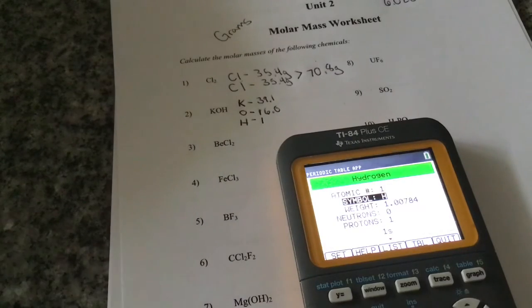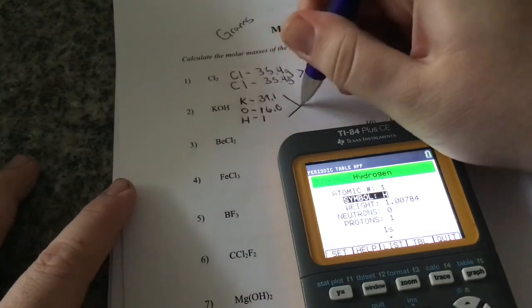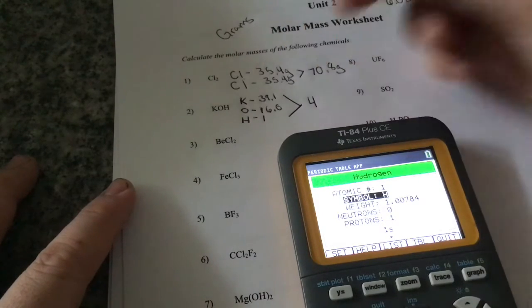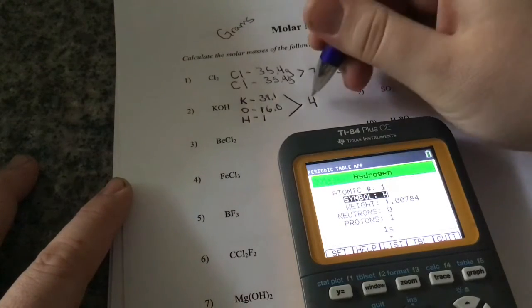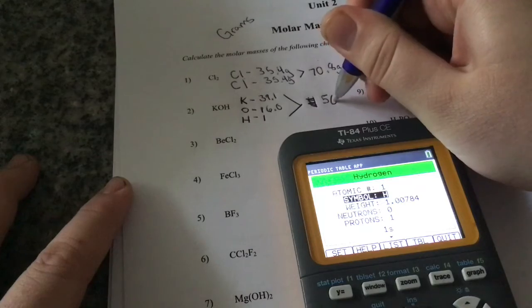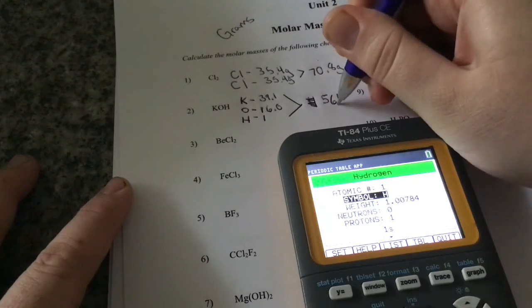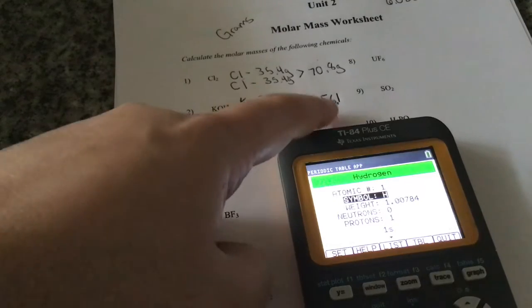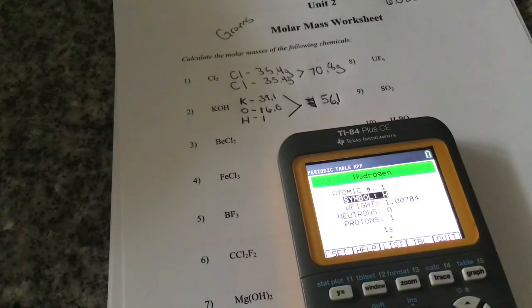Well, 16 and 1 I know is going to make 17. And 17 plus 39.1 should be 46.1. So all of these individual elements together, I said that wrong, didn't I? It's 56.1. My bad. All of these individual elements together make KOH, this molecule, have a molar mass of 56.1 grams.